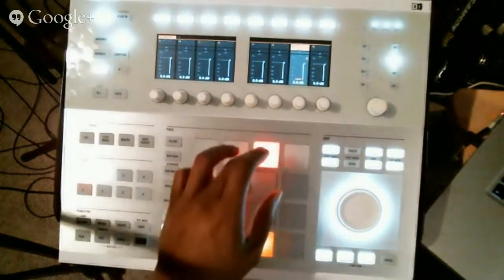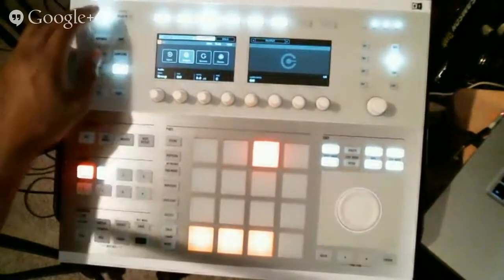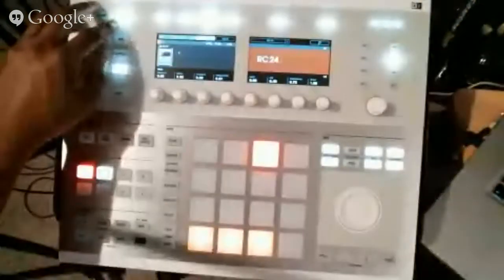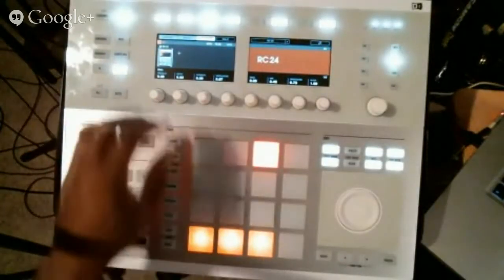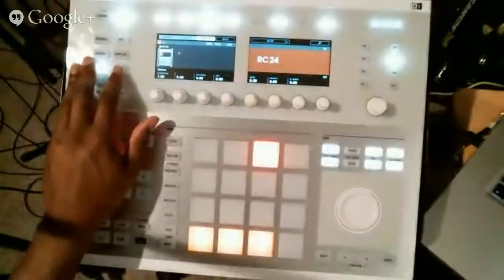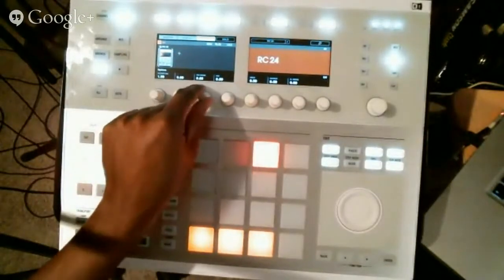So what I'm gonna do is go back to the pad with the reverb and switch back to plug-in to adjust how much of this. I'm gonna switch to mix mode so I can bring in how much I want.